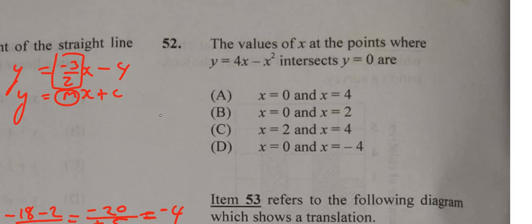Let's say the values of x at the point where y equals 4x minus x squared and y equals 0 are, right, the values of x at the point where these two lines intersect. I forgot that word. So all we got to do is set 4x minus x squared to 0, because both y's are equal to these two, 4x minus x squared and 0. So they're equal, in other words.